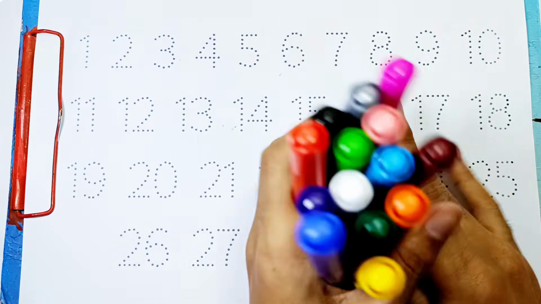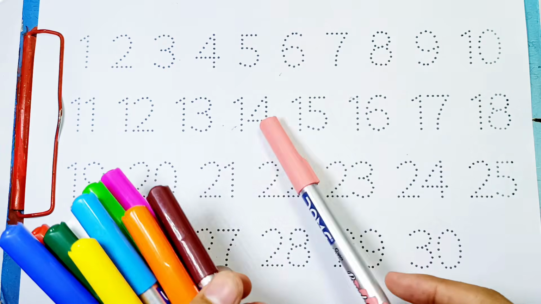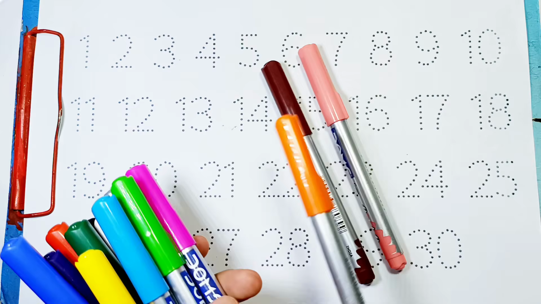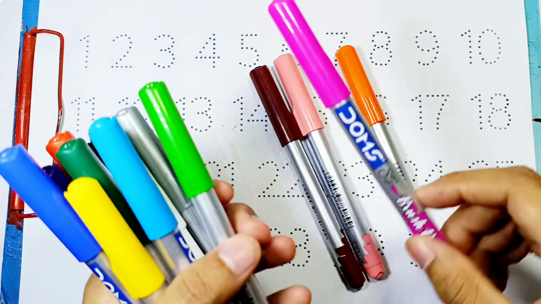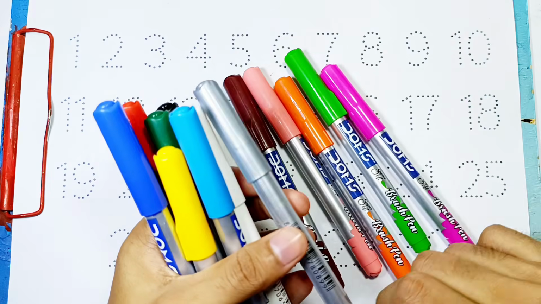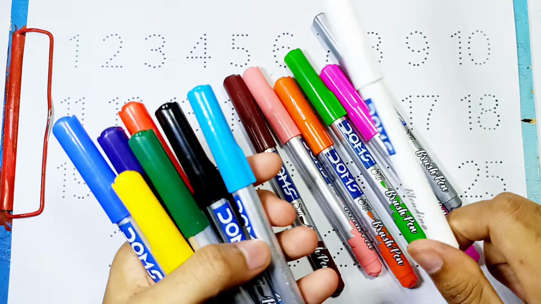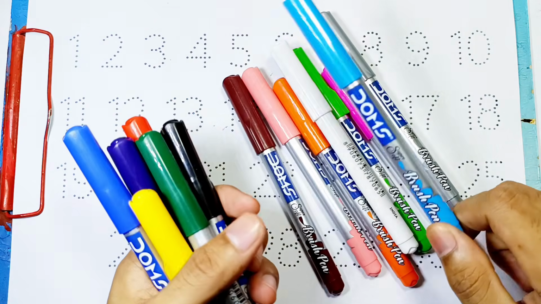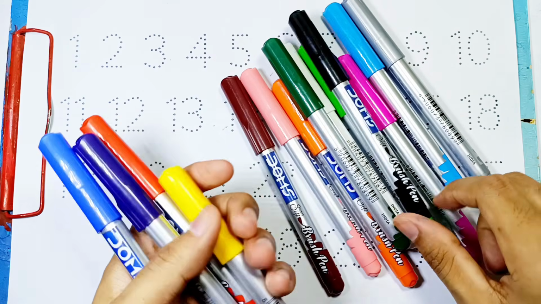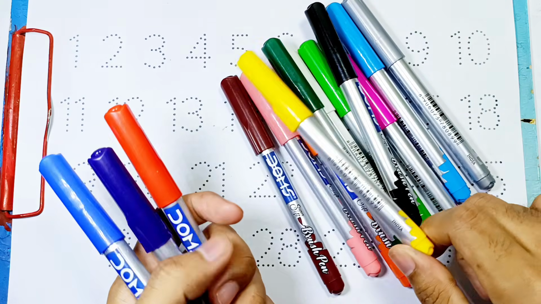Kids, now we're writing numbers 1 to 30. Stay with us. Light pink color, and the next one is brown color, orange color. Now we're opening the color of dark pink color, light green color, silver color. The next one is white color, sky blue color, dark green color. Black color. And the next one is yellow color.